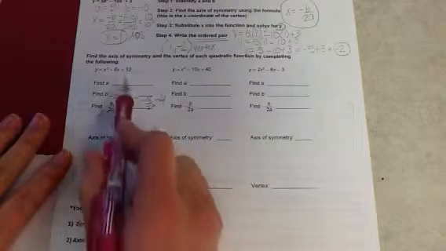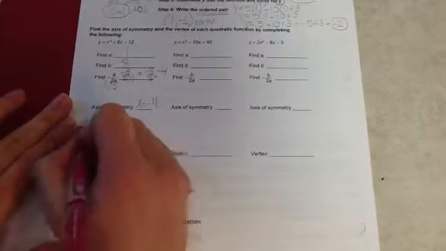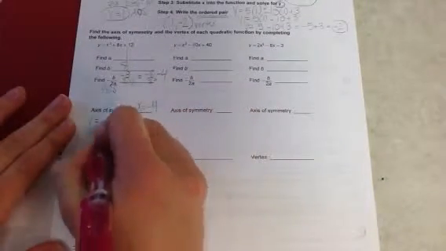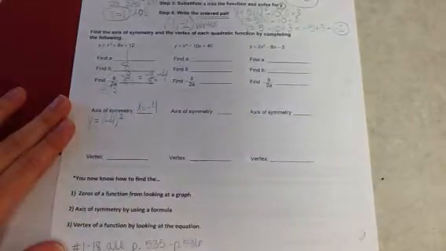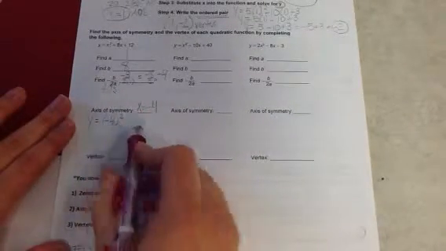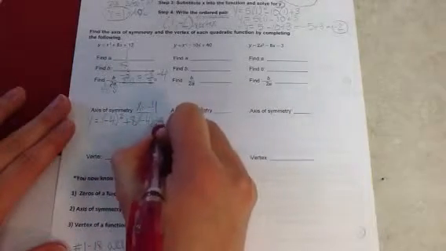Now my vertex, I'm going to have to plug in negative 4 into my original formula for x and solve for y to find my ordered pair. So I have y equals, instead of just x squared, we have negative 4 squared plus 8 times negative 4 plus 12.